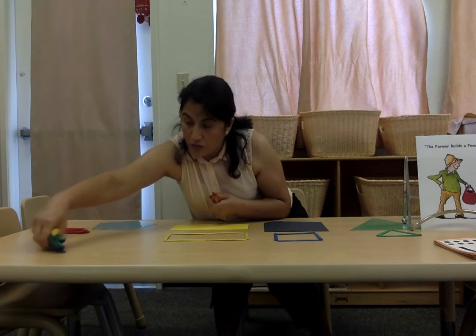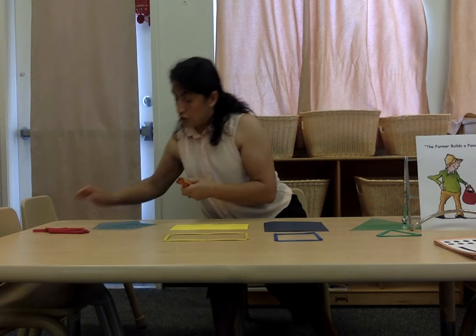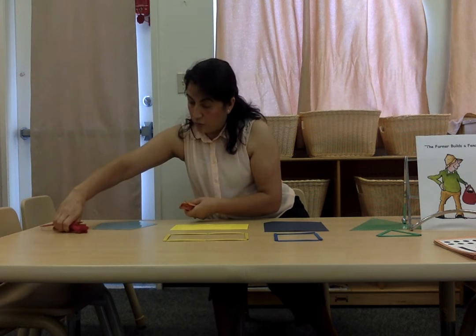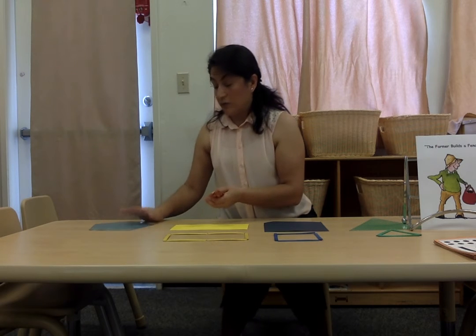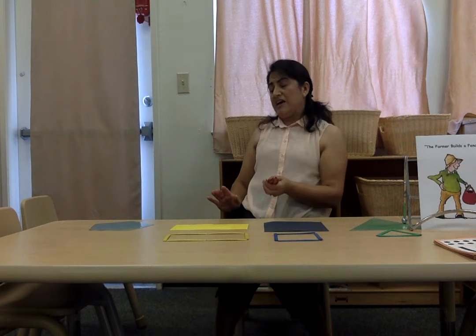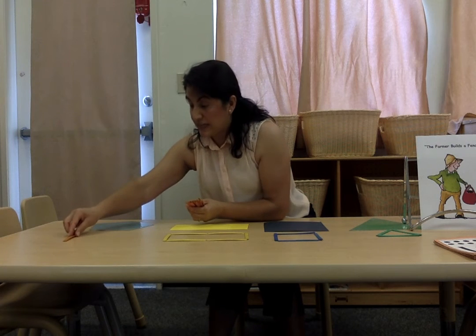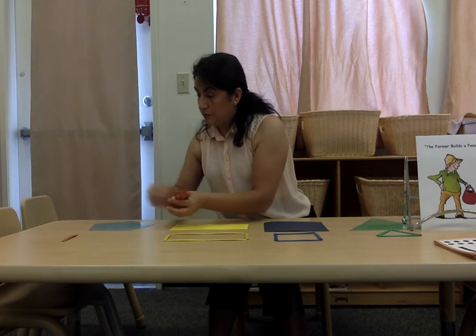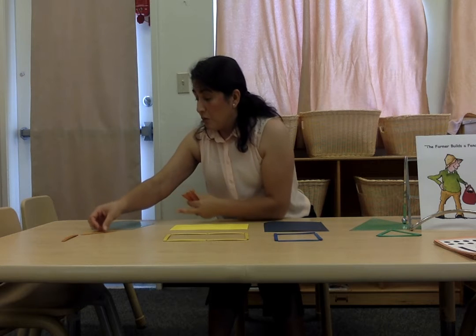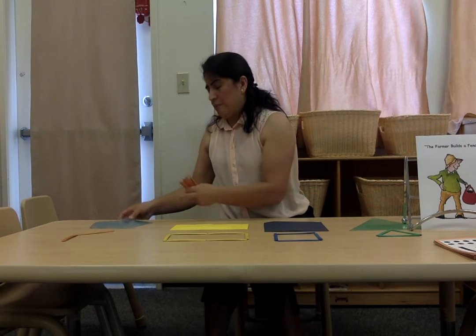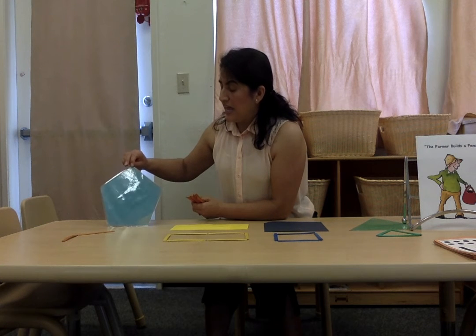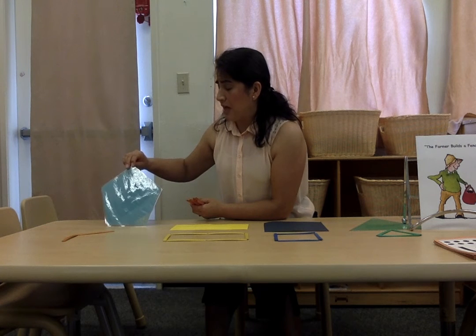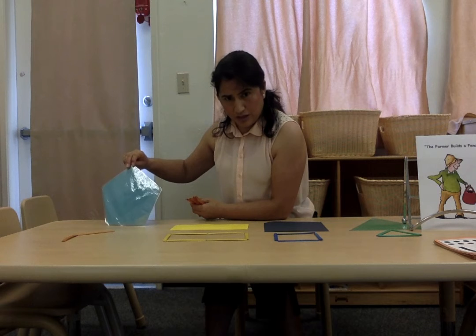I'm going to use the orange sticks to make the pentagon. 5 sides. Are they the same size? They are the same size. So one of the characteristics of the pentagon is that it has a house shape, don't you think?